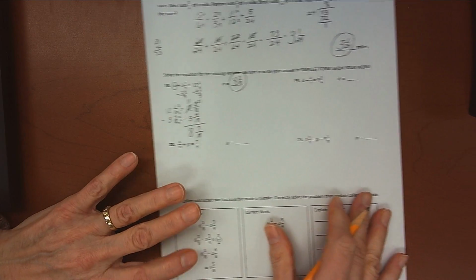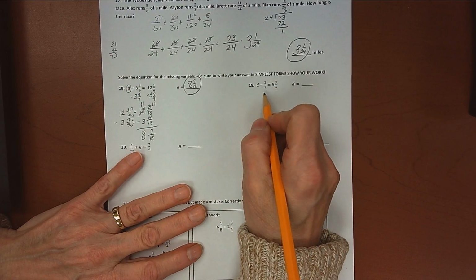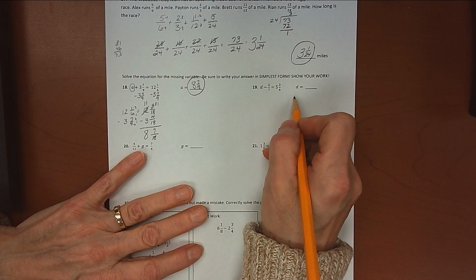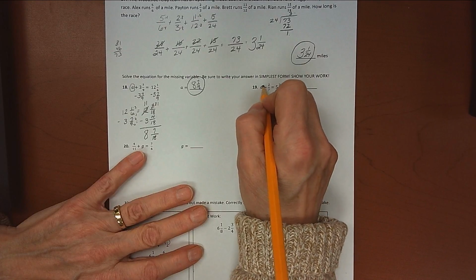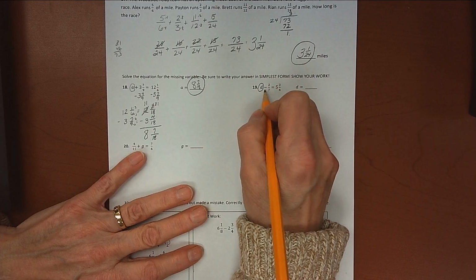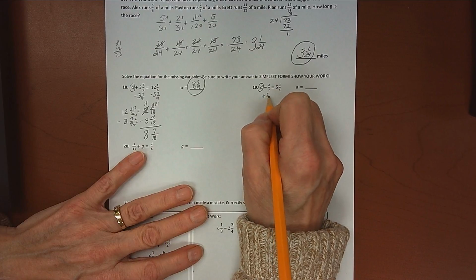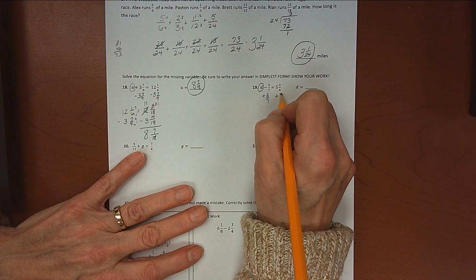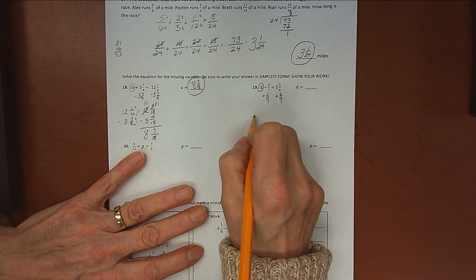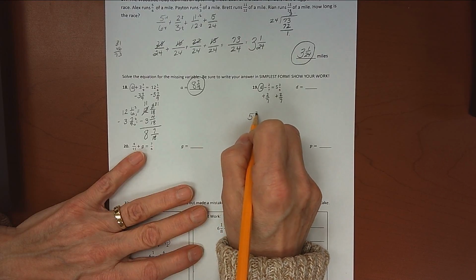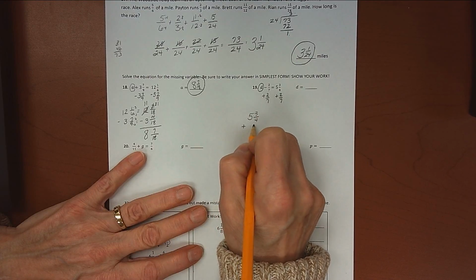Alrighty, number 19 then. D minus 2/7 equals 5 and 3/4. We want to isolate D, so we're doing the opposite of what's happening to it. So we're going to add 2/7 to both sides. I'm going to do my problem over here. So I've got 5 and 3/4, and I'm adding 2/7.